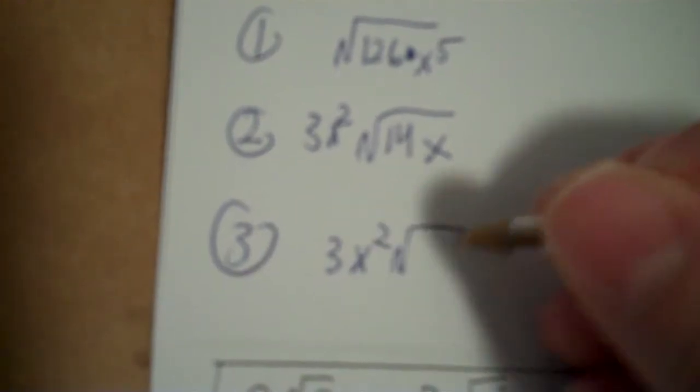Now the third step is to multiply out, to simplify the outside, but you really can't because you don't know what x is, so it's going to be 3x to the second times the square root of 14x.